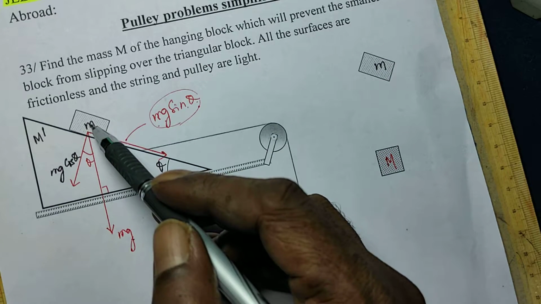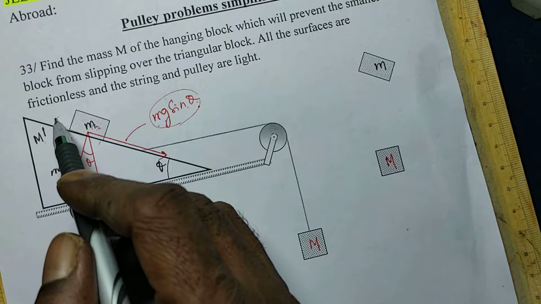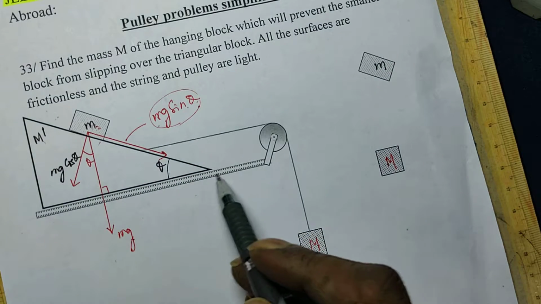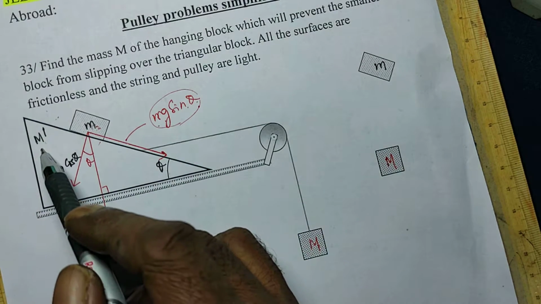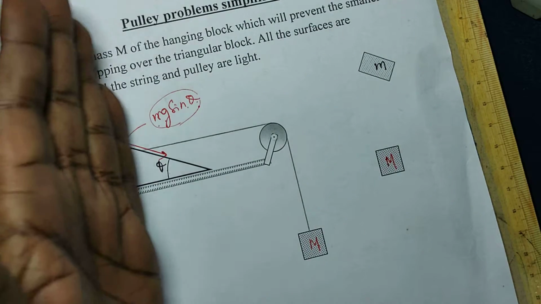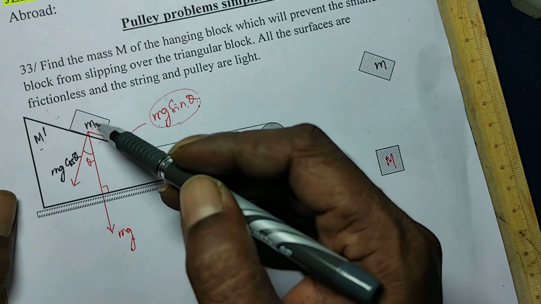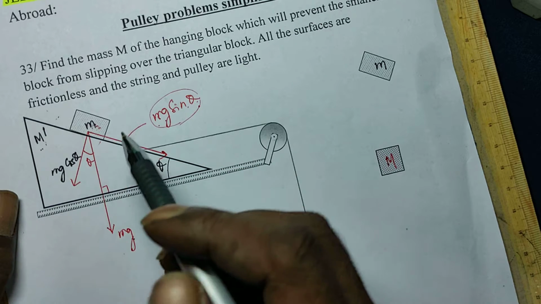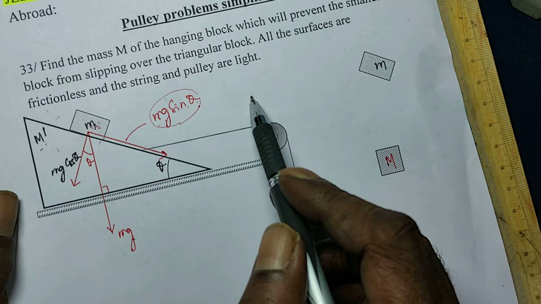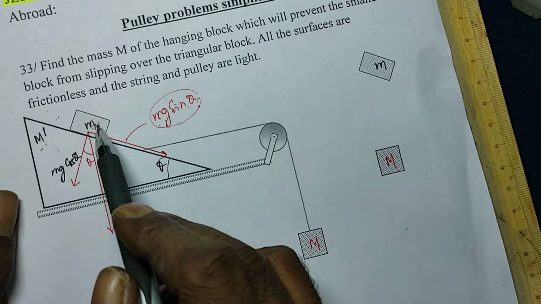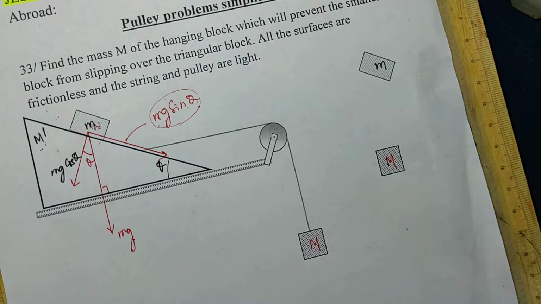Under what condition will this mass small m kept on this triangular wedge having M dash not slip over it? If this whole system, this M dash and m, moves towards right with the same acceleration, then this small block m will not slip over this M dash.